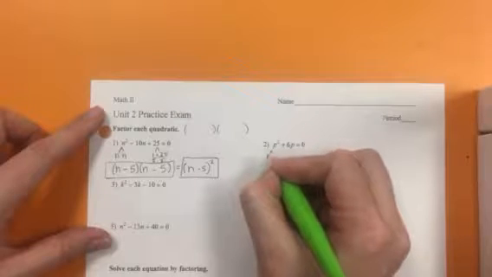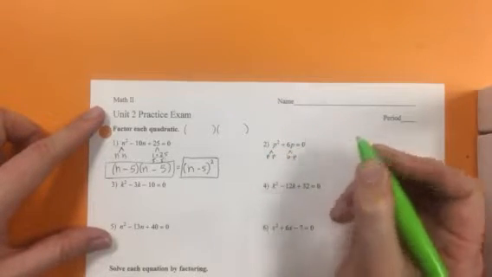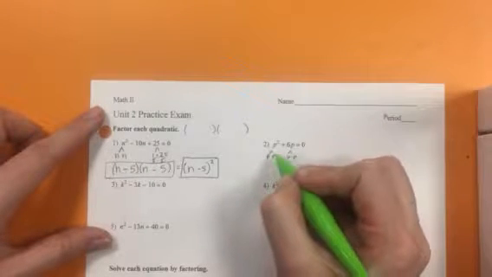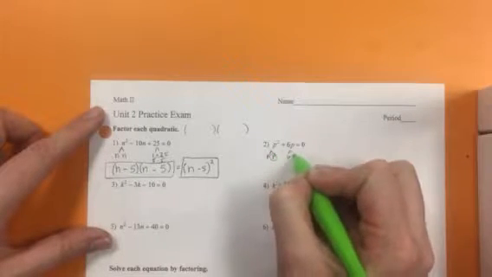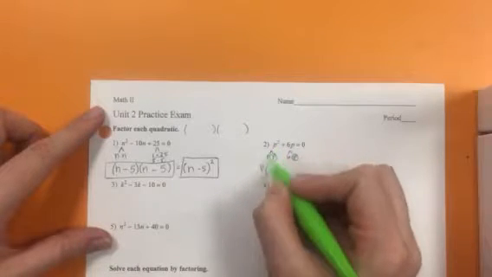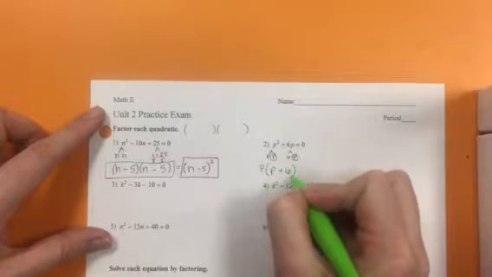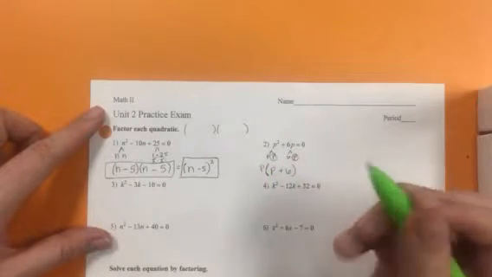Alright, on the next one, I am missing the last term. So when I have p times p and 6 times p, I can take out the common factor. The p will come to the front, 1 will be left over, plus the 6 will be left over. And those are my two factors.